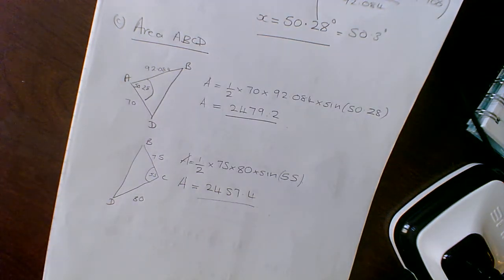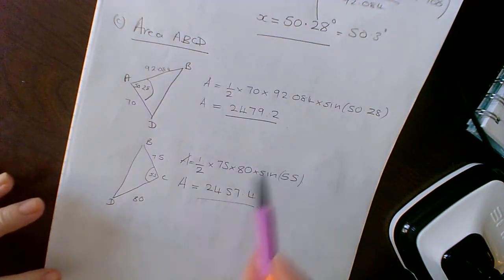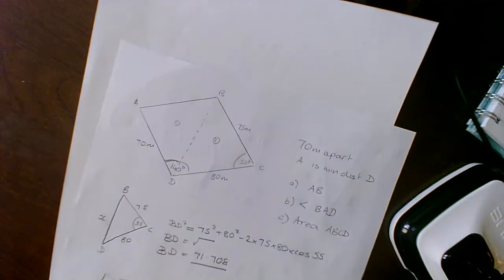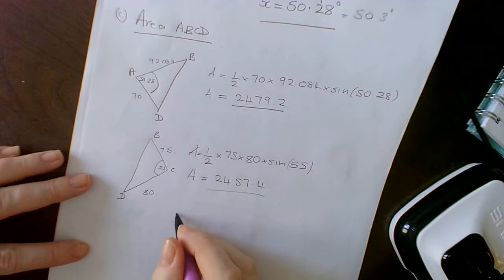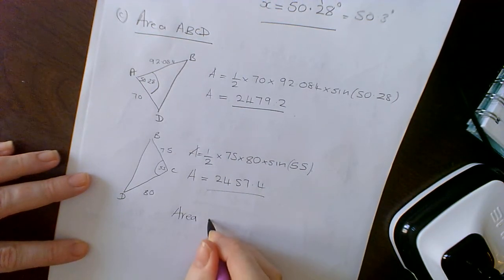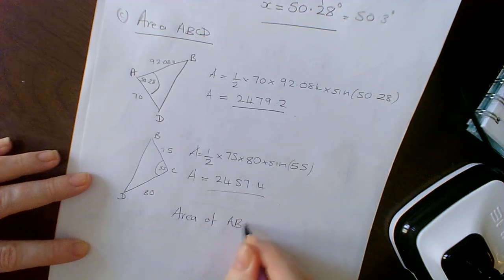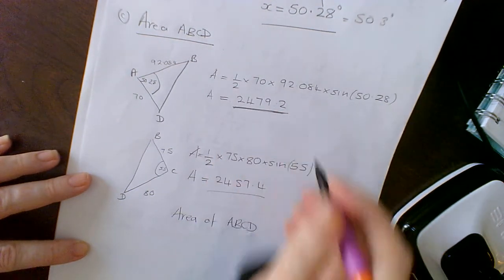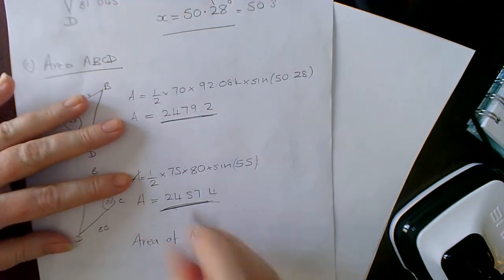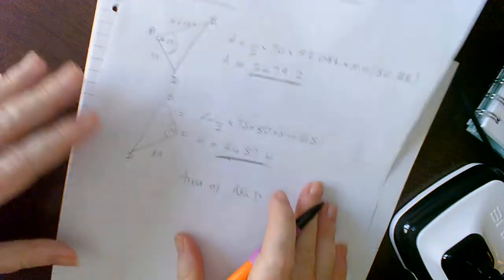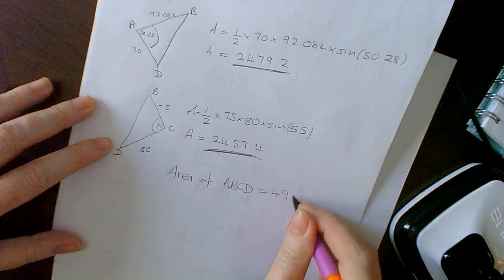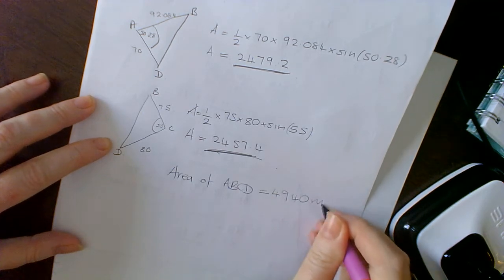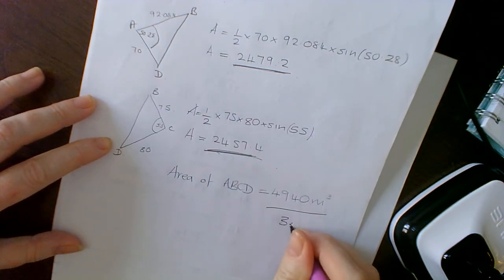We want the area of the whole, so going back to this, we want the area of all of this. We've got the area of that, we've got the area of that. So the area of ABCD is that and that added together, giving to three significant figures 4,940 meters cubed. Three significant figures.